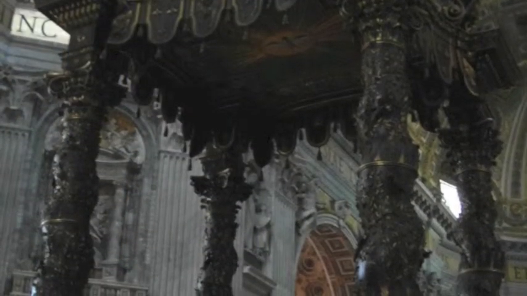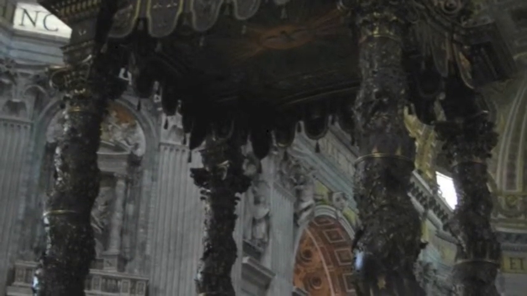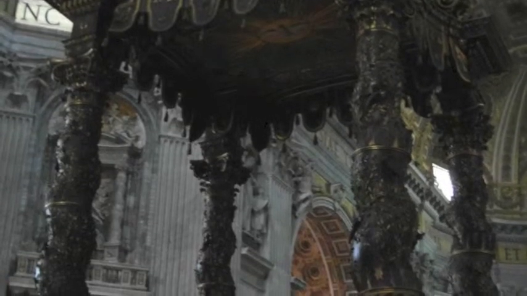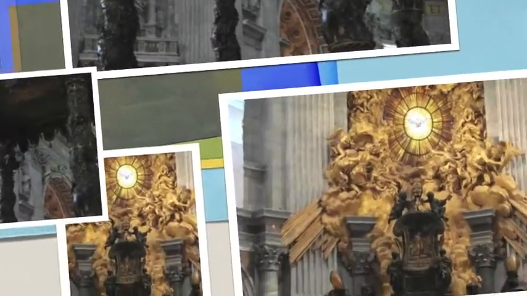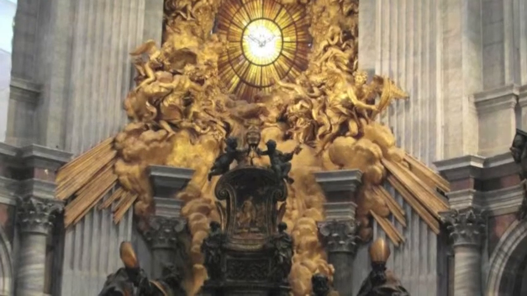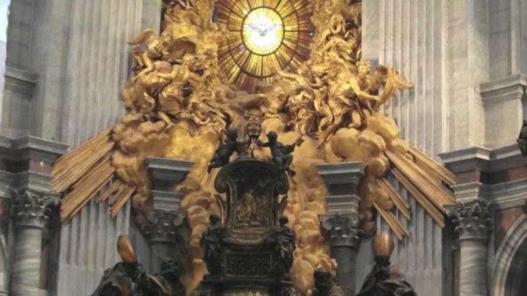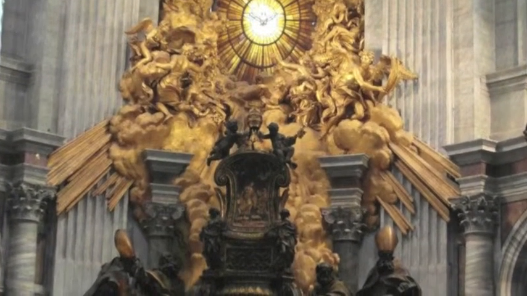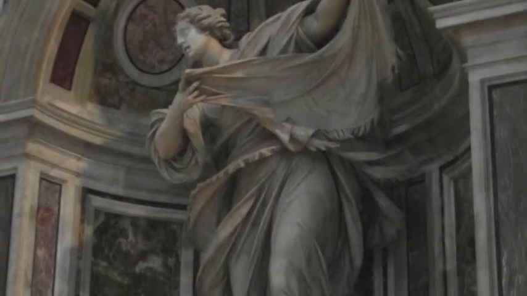This is the altar in St. Peter's Basilica. Artists during the Renaissance did a lot of these sculptures and paintings, and they're known for making very lifelike sculptures, as you can see here.